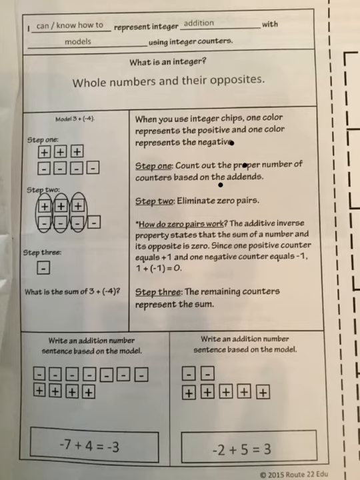Okay, so we are going to be starting to add and subtract integers this week. So I can, or I know how to, represent integer addition with models using integer counters. So the first thing we need to talk about is what is an integer. Those are whole numbers and their opposites. And we did talk about those one time before, so hopefully this is sort of a review for you.